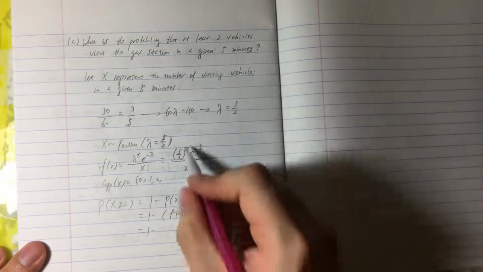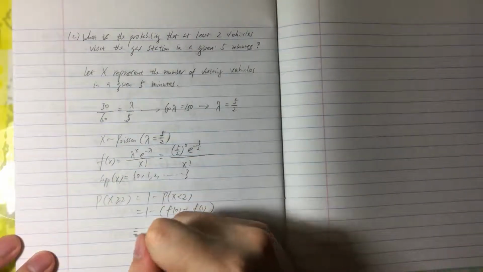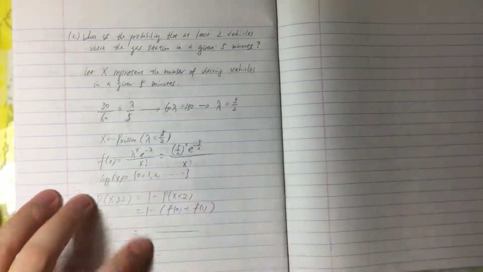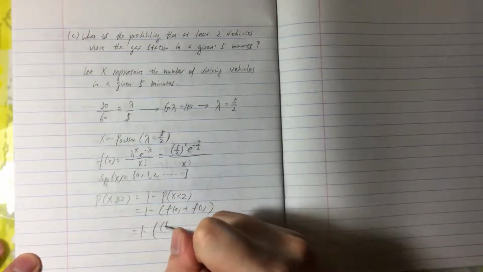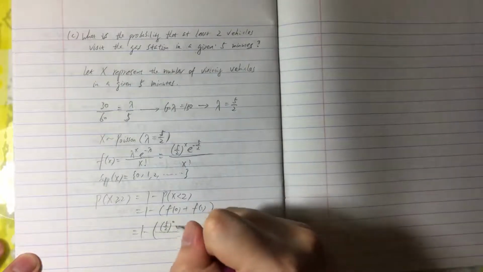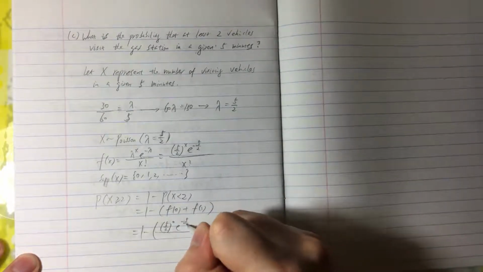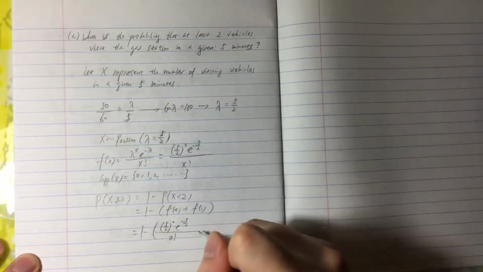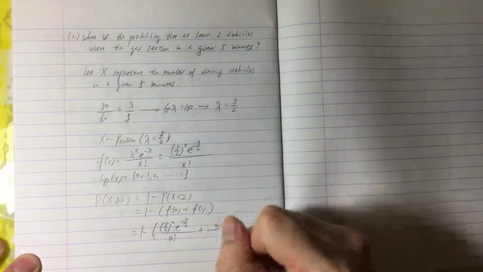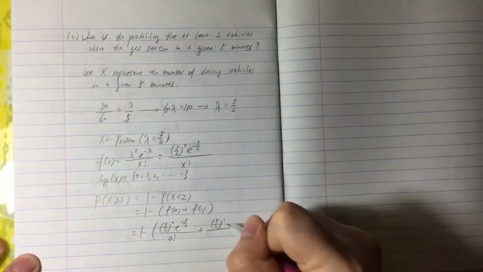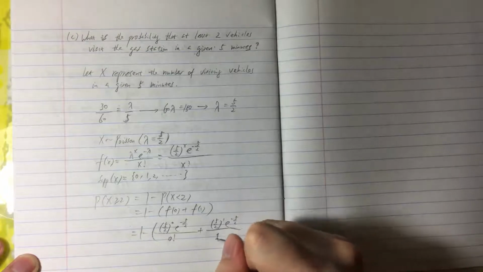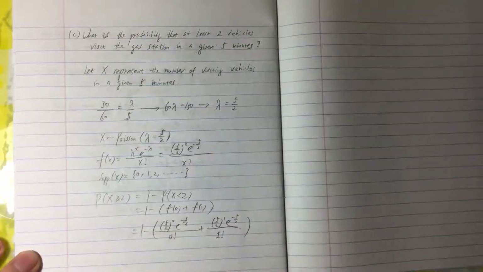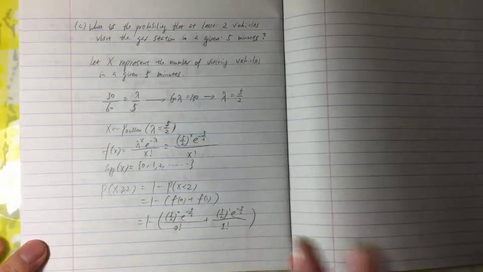For f of 0, we plug in 0 for x. We have (5 over 2) to the power of 0, e raised to negative 5 over 2, over 0 factorial. For f of 1, plug in 1 for x. That's (5 over 2) to the power of 1 times e raised to negative 5 over 2, over 1 factorial. Then use a calculator for the rest.